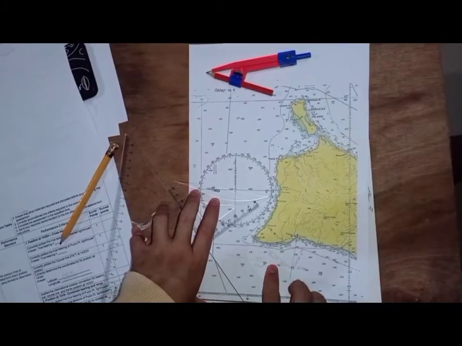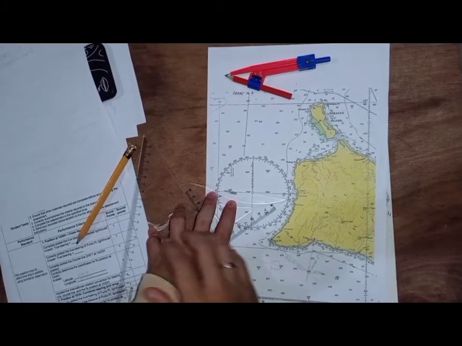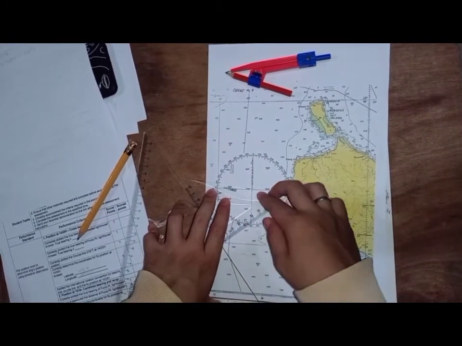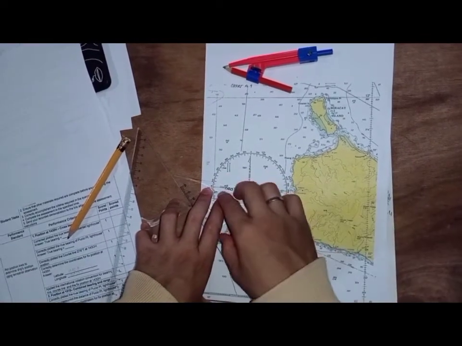Since we have our Pusho Point lighthouse and Libertad, we can now get our 278 degrees true. So 278 is right here.